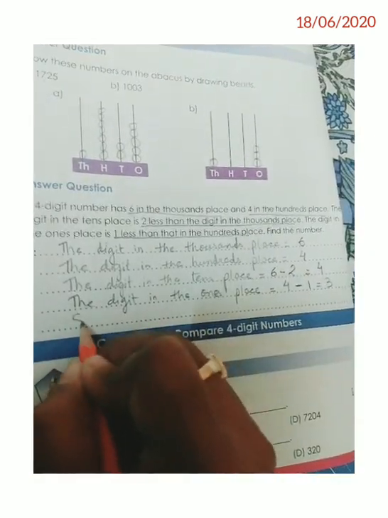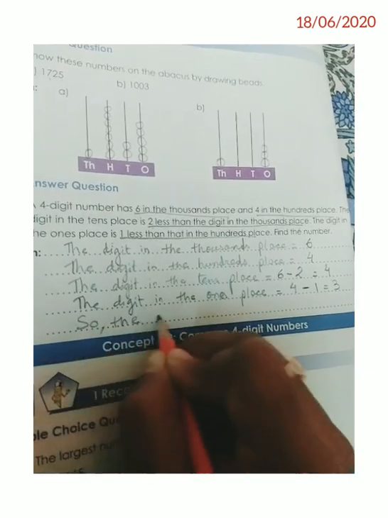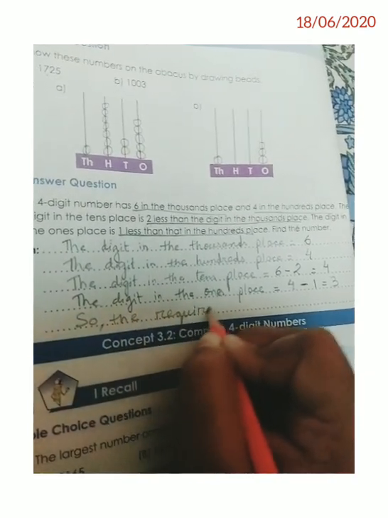And how much you have to subtract? 1. So the digit is what? 3. Alright. So the required number is what, dear children? 6, 4, 4, 3. Alright. So dear children, I hope all of you are clear with this question also, isn't it? So let's move on to the next question.